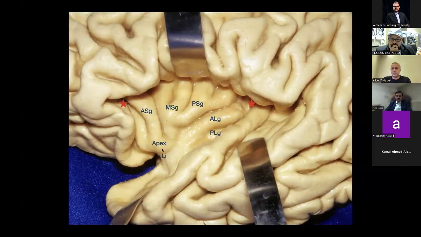Here is another view of the insular cortex in a cadaveric specimen. Here is Heschl's gyrus. As you see, the insula has 3 short gyri and 2 long gyri, and this is the central sulcus of the insula. The connection of all 5 gyri is named the apex of the insula. Beneath it there is the limen insulae, which is its connection with the basal portions.